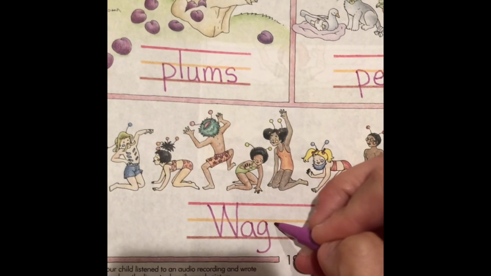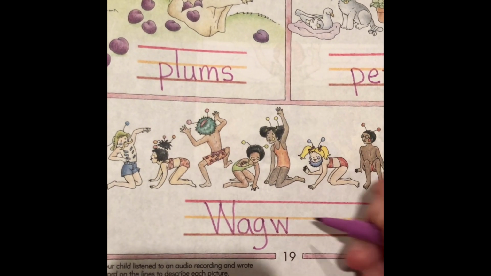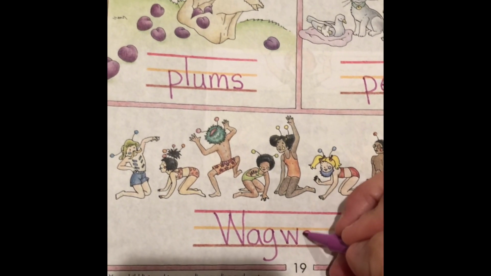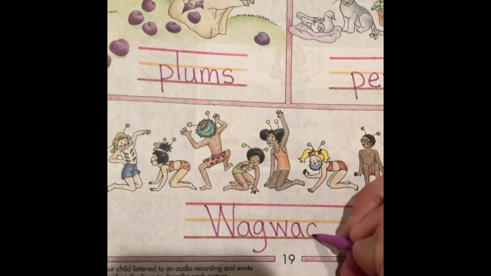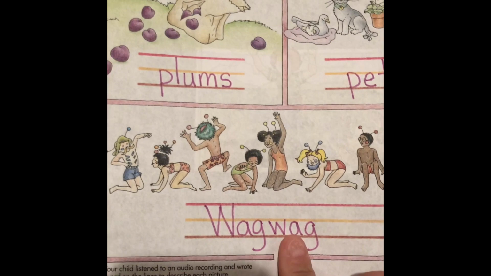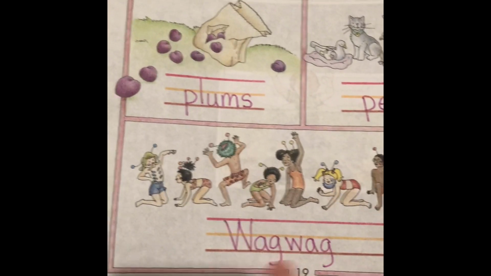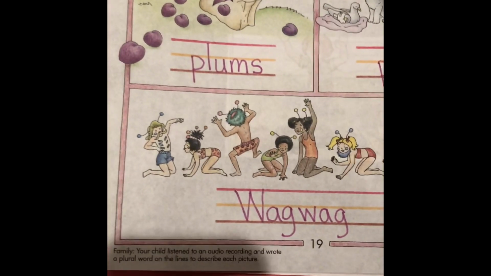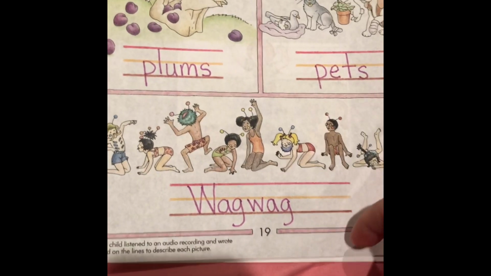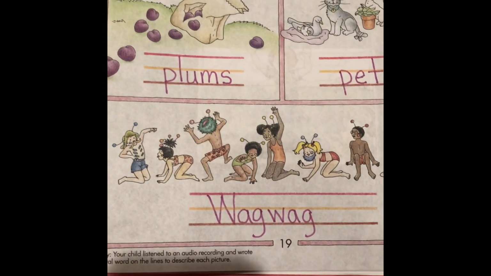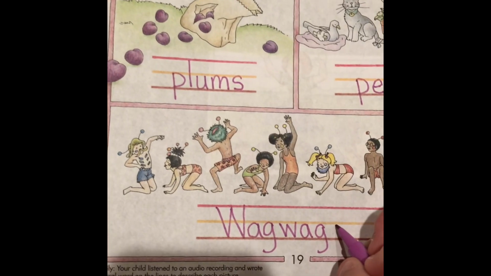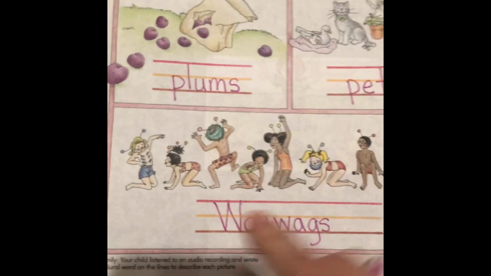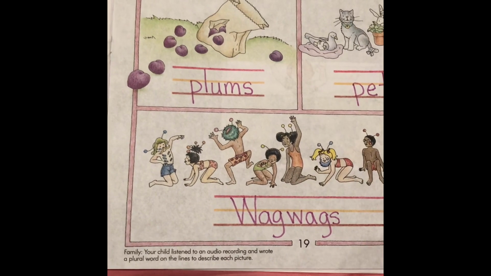G. Wags. Another W. A. G, because that's super easy because it's the same. Wag. Okay, now I only wrote wag, but that means there must only be one wag right there. But there's not. There's more than one. So what am I missing? The S. Good. I'm missing the S to make it plural because there's wags.